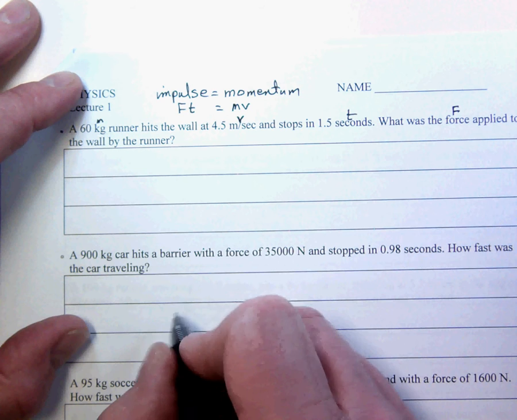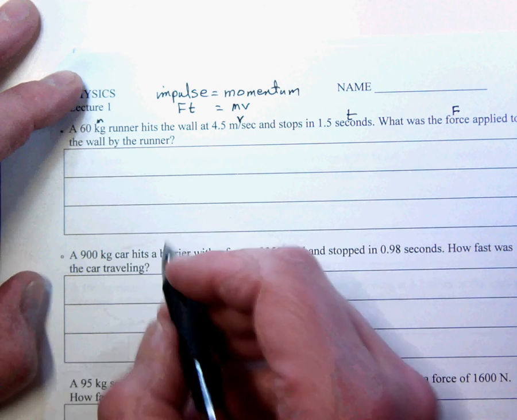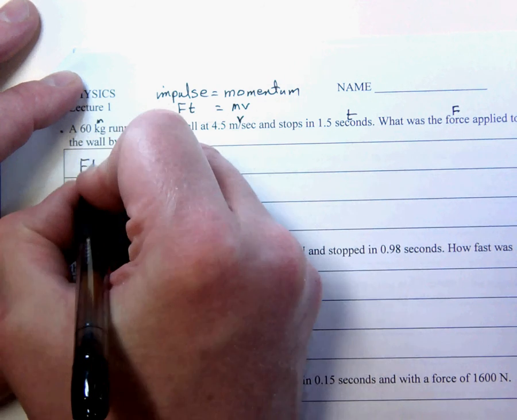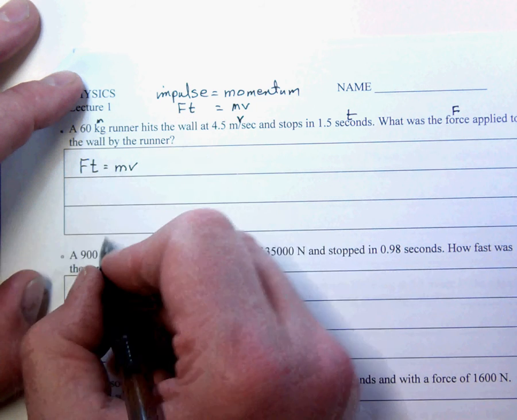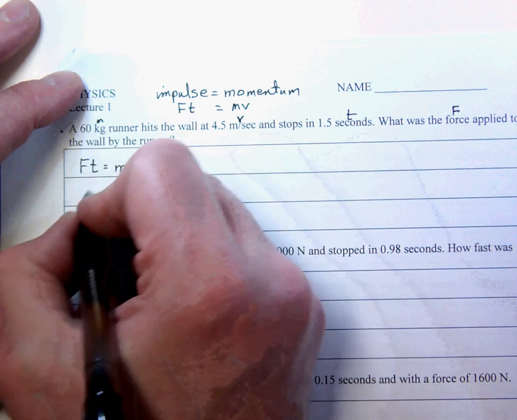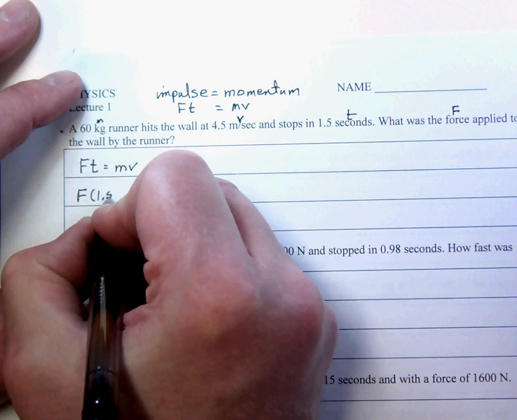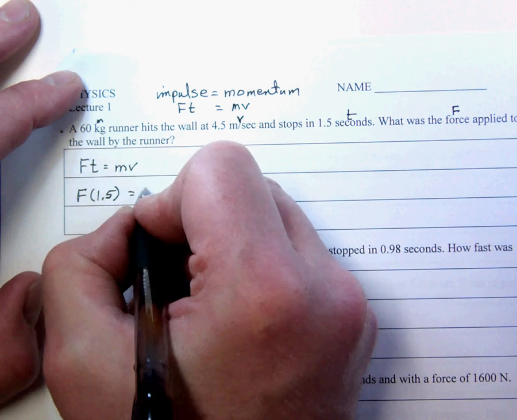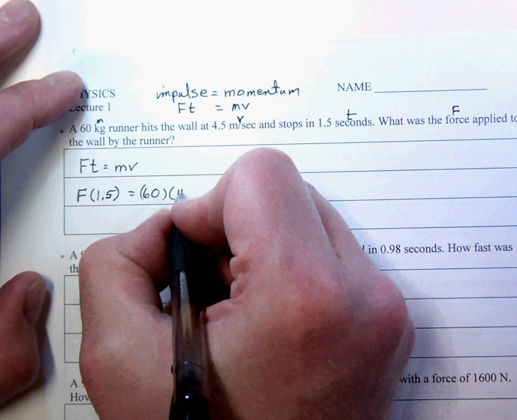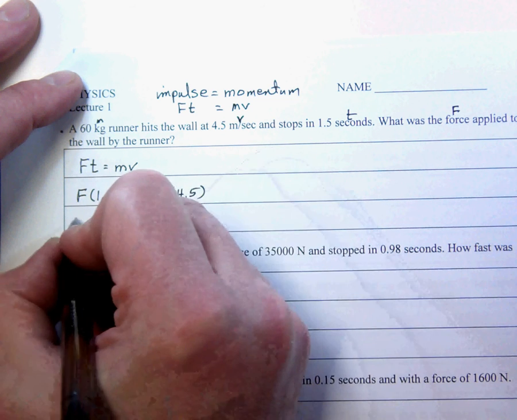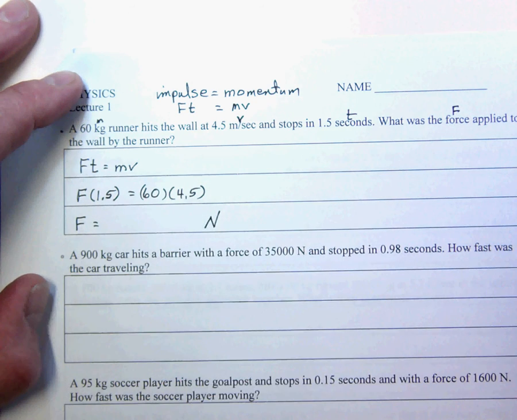So we can use this one by just knowing that impulse and momentum are equivalent. So Ft equals mv. It says we're looking for the force, and the t is time, and the mass is 60, and 4.5. Now, as we know, force will always be in newtons.